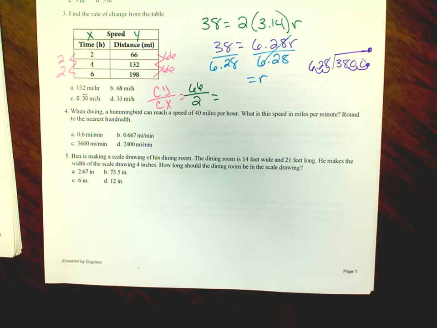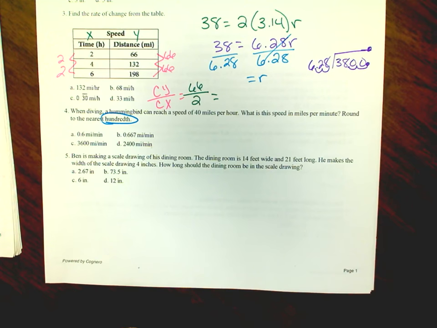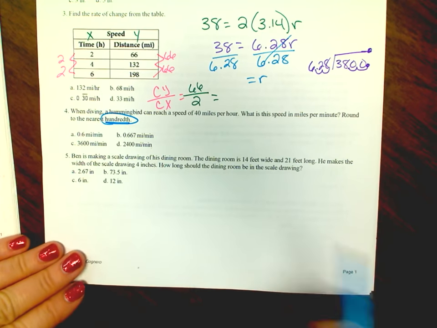Number 4. When diving, a hummingbird can reach the speed of 40 miles per hour. What is this speed in miles per minute? Round to the nearest hundredths. Okay, when I'm reading these or you're reading these, especially on the test, underline, circle all the important things that you need to know. Because sometimes we think they're asking this when they're really wanting something else for the answer. So make sure you know what they're wanting.